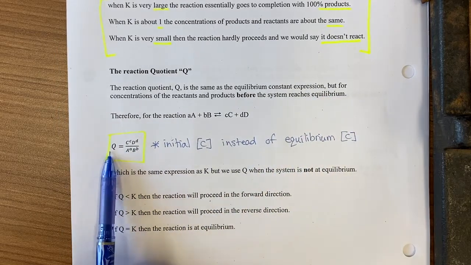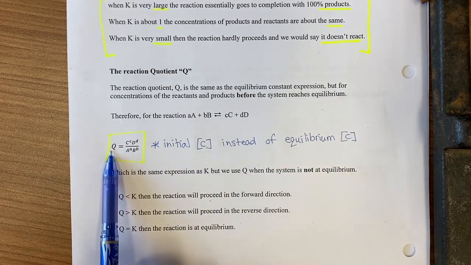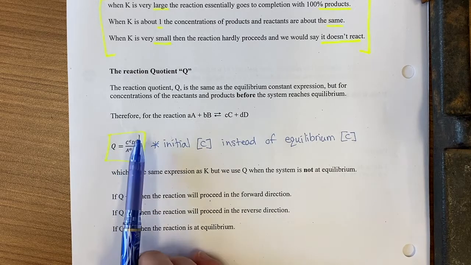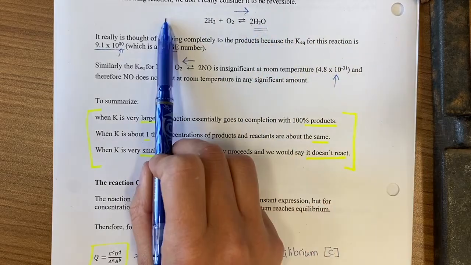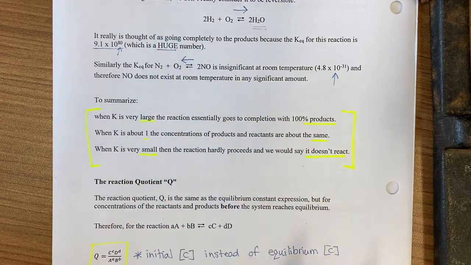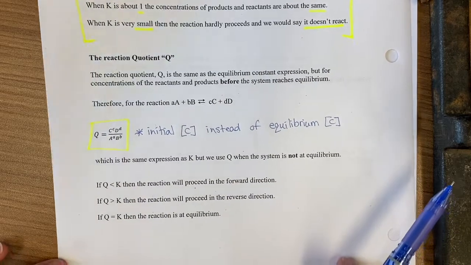And when we calculate Q, we can compare that number with the K value for that reaction, and that can help us predict whether the reaction is going to proceed in a forward direction or in the reverse direction, or whether it's already at equilibrium.